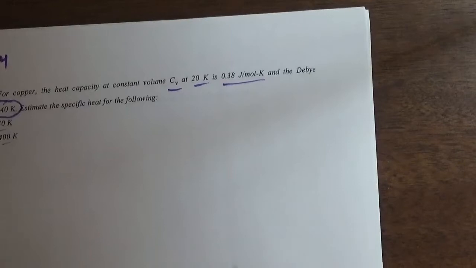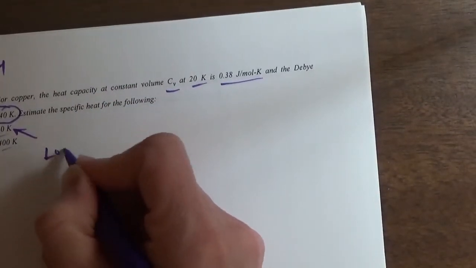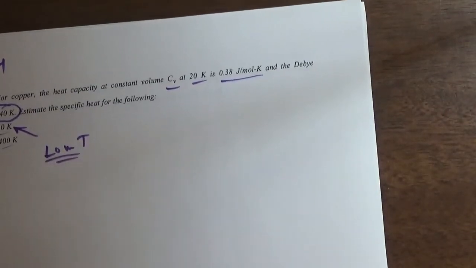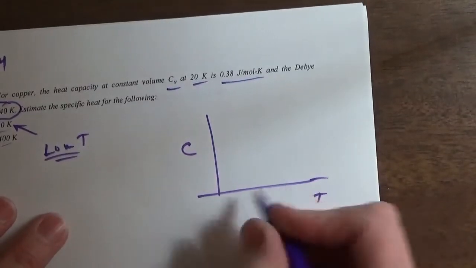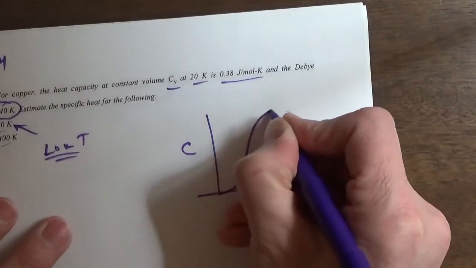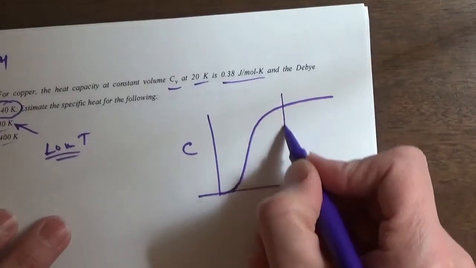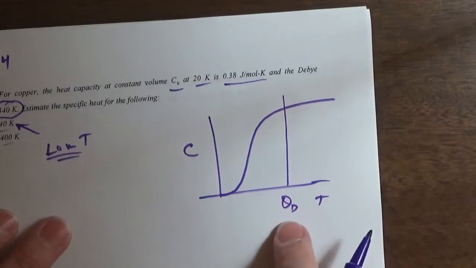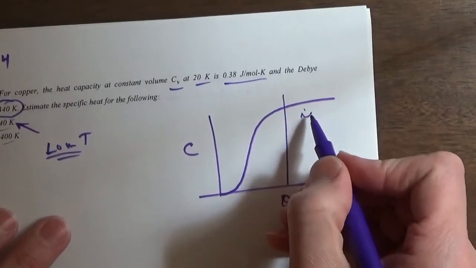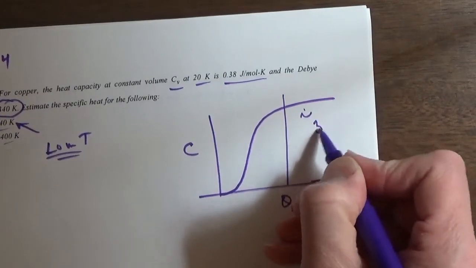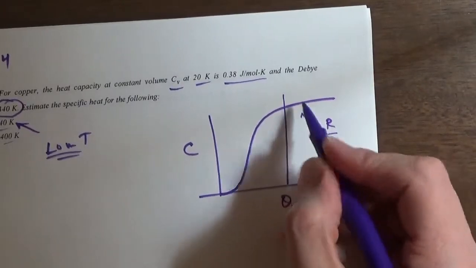So, 40 K, that is low temperature. And at low temperature, we know that these heat capacity curves look like this. At high temperature, around or above the Debye temperature, it's around constant, around 3R, the gas constant, which is a pretty good approximation at high temperature.